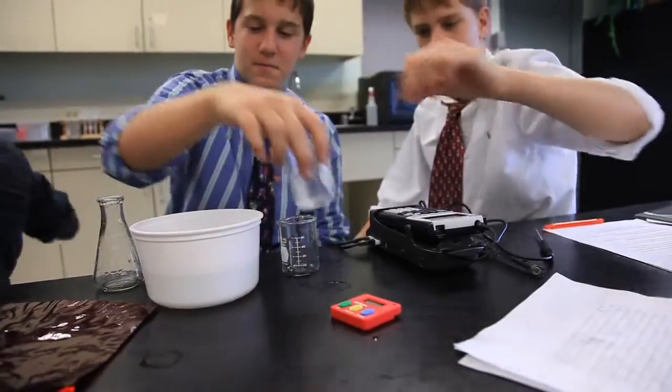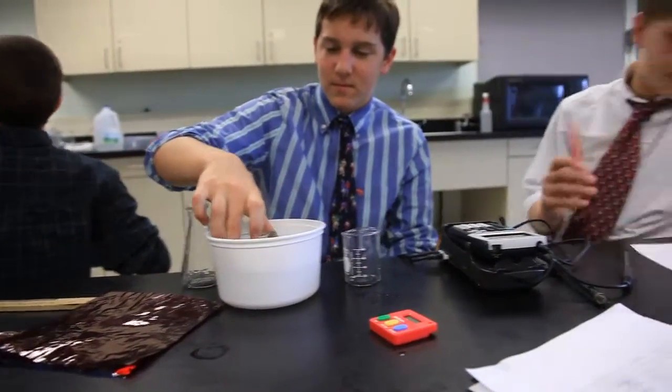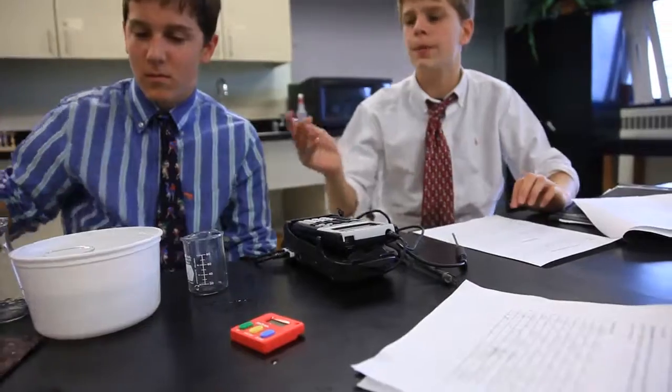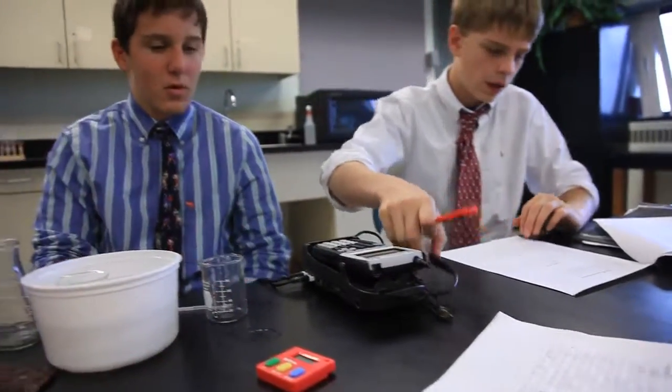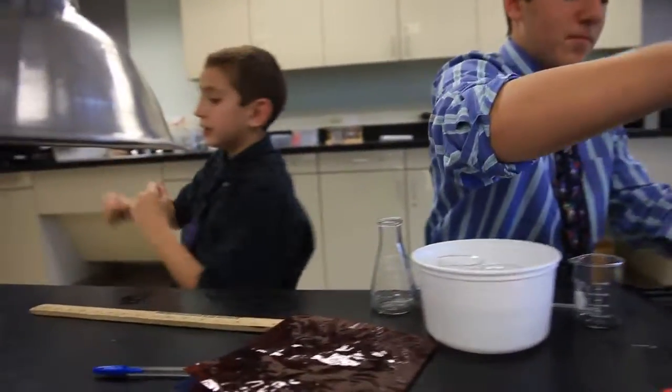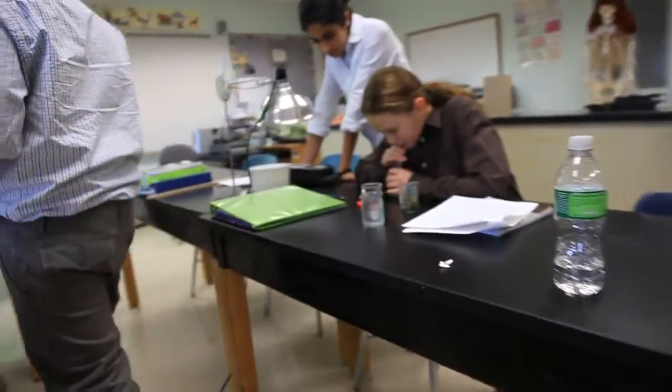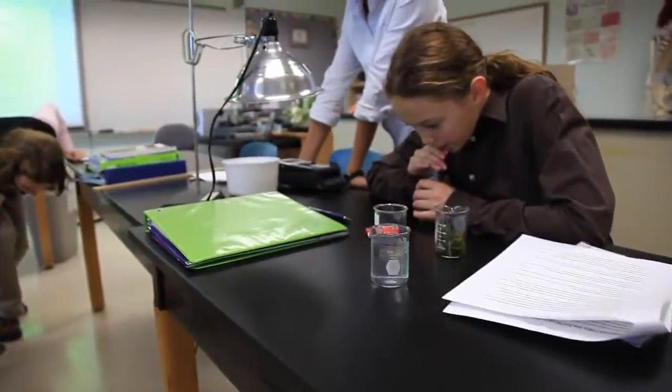The whole class is exploratory in nature, so it just gives them a real good sense of discovery, how things work in nature. And they just enjoy the setup too. They enjoy just the whole process.